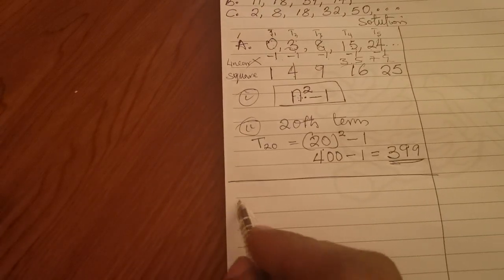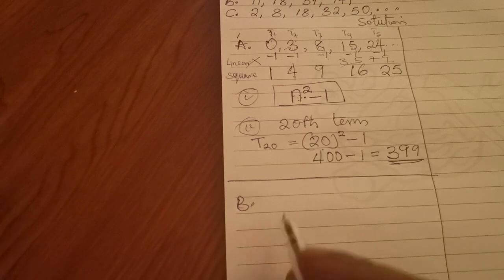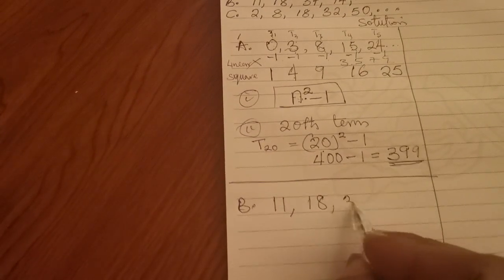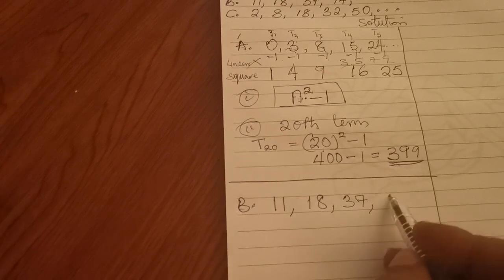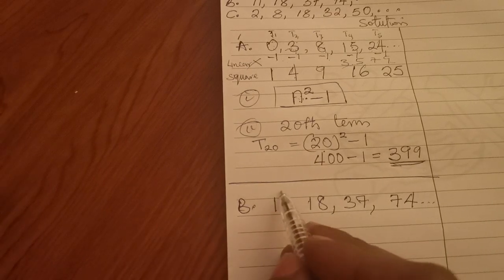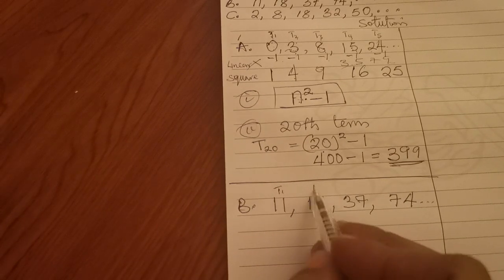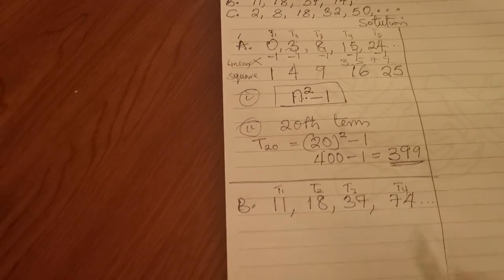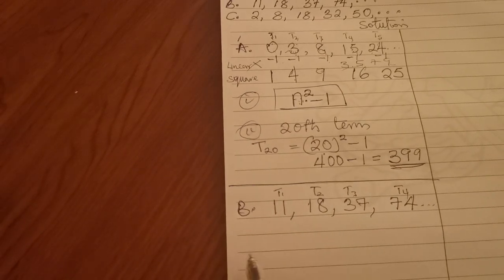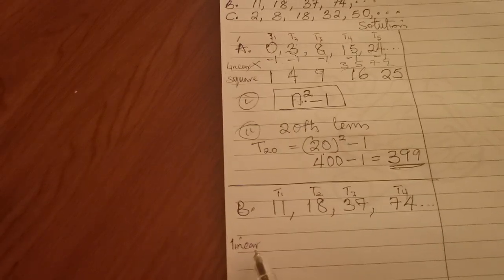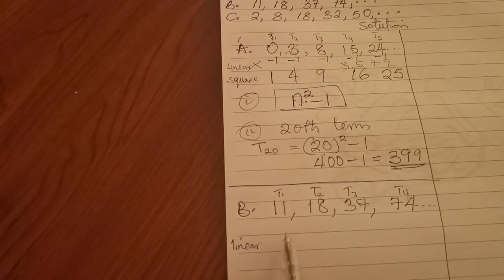So that is for part A. Then for part B, we have 11, 18, 37, and 74, and so on. Now this is my T1, the first term. This is T2, the second term. This is T3, the third term. This is T4. Now let me check if it is linear. I want to examine if it is linear.